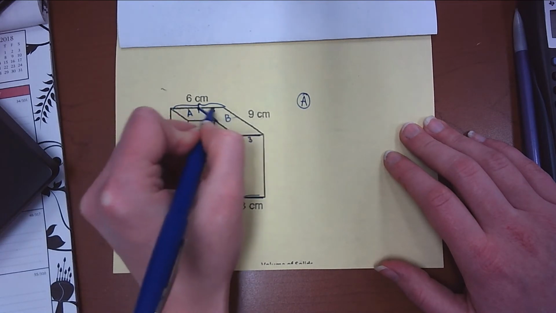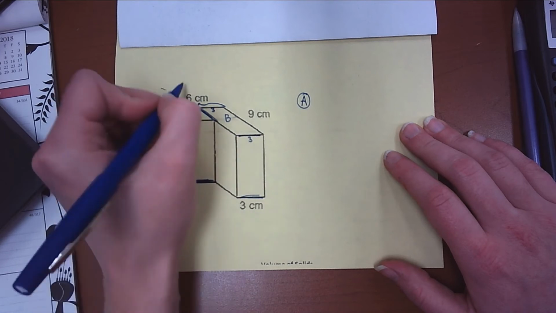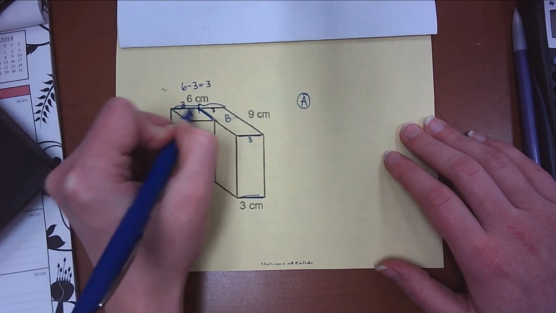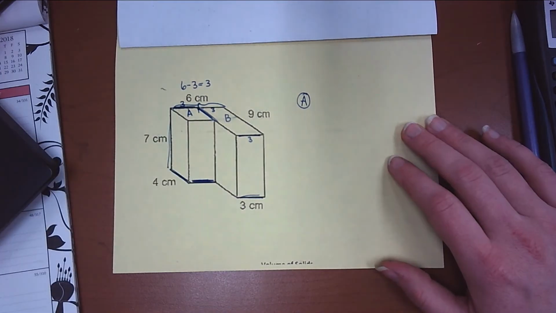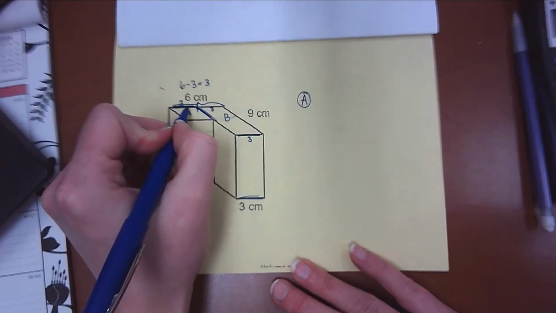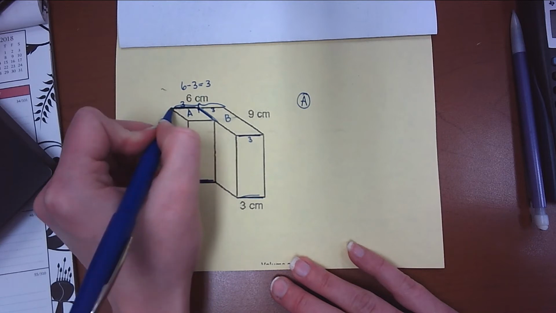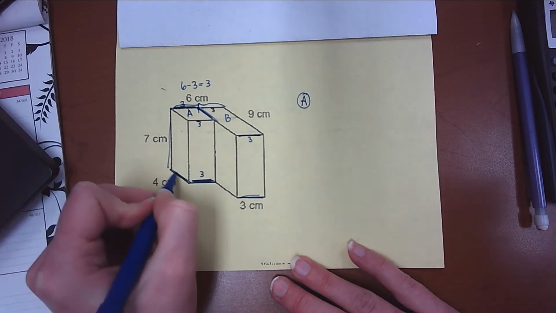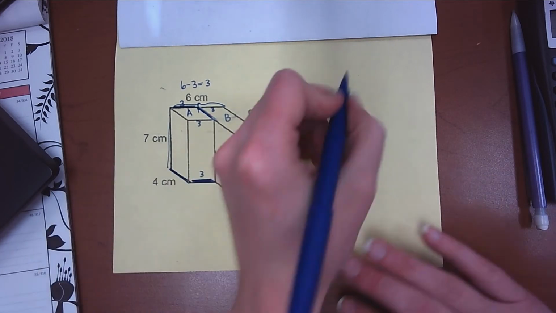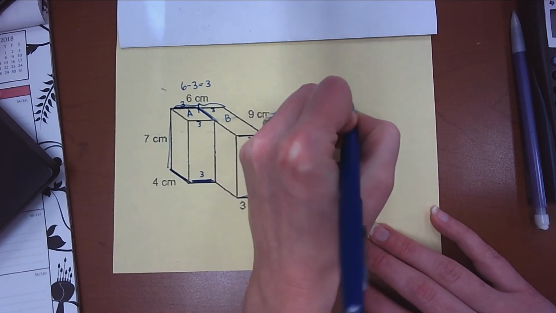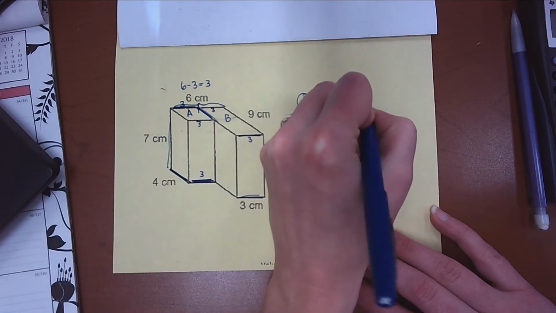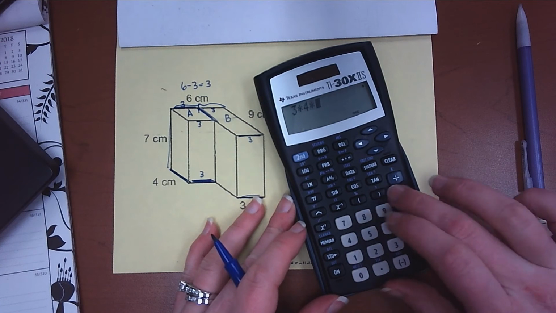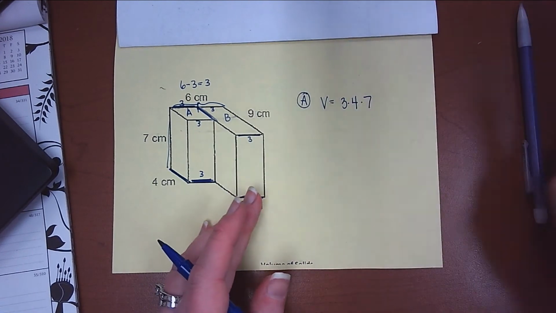So if this is 3 and this whole thing is 6, 6 minus 3 gives me 3 left. That means this right here is also 3. So length times width should be 3 times 4, times my height, which is 7. 3 times 4 times 7 is 84.